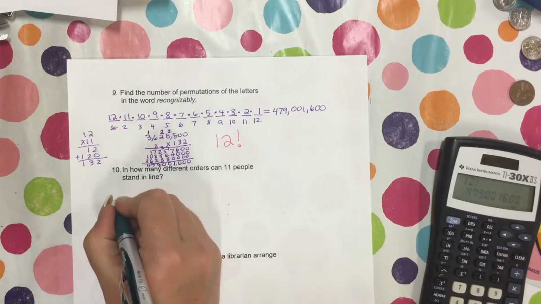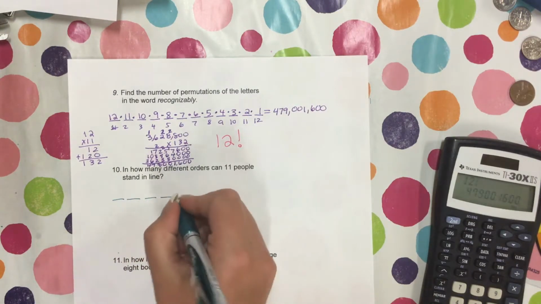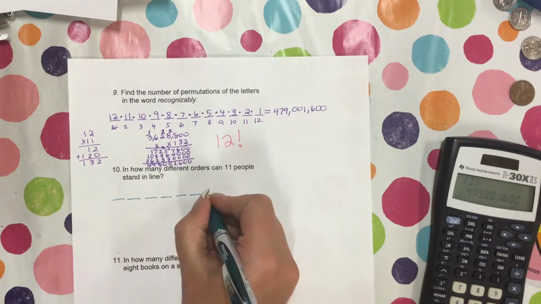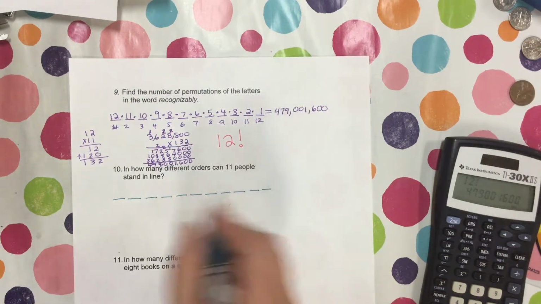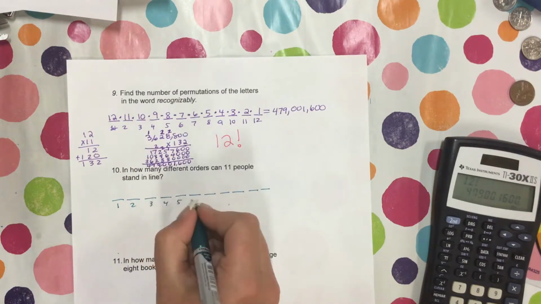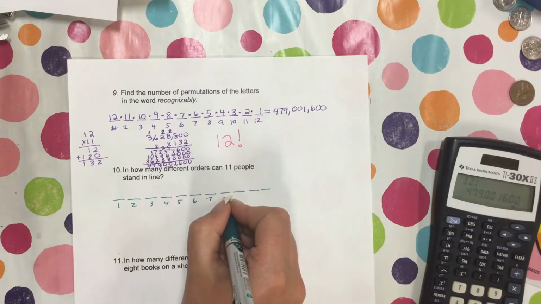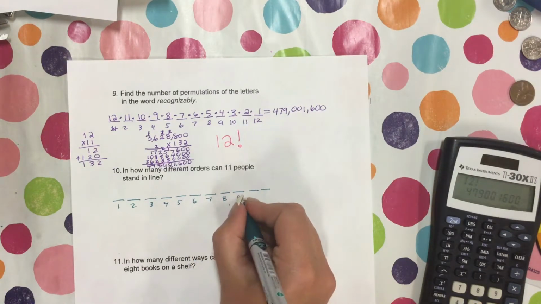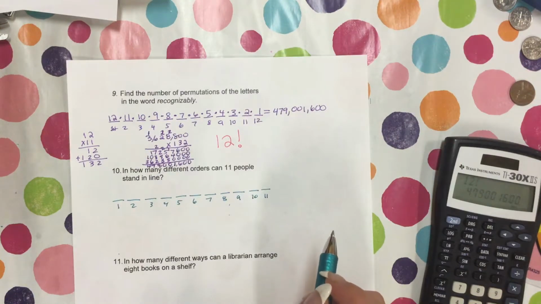So we're going to have somebody in first, someone in second, someone in third, someone in fourth, someone in fifth, someone in sixth, seventh, eighth, ninth, 10th, 11th. Okay, so this is first, second, third, fourth place, fifth, sixth, seventh, 8th, 9th, 10th, and 11th. Okay. All right. Cool.